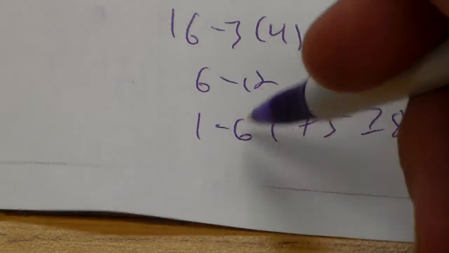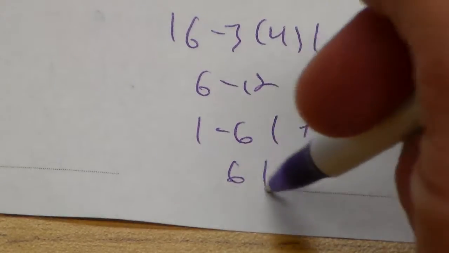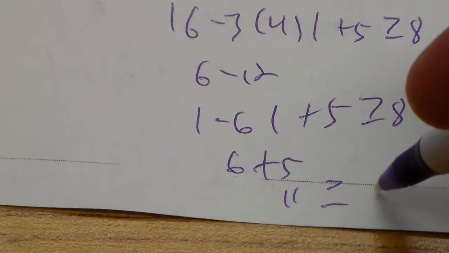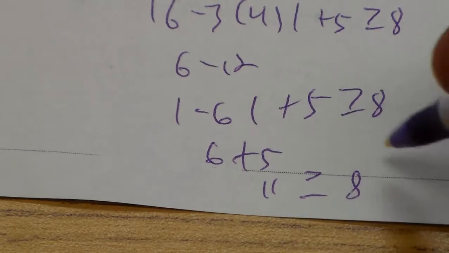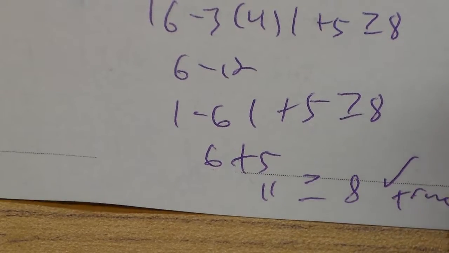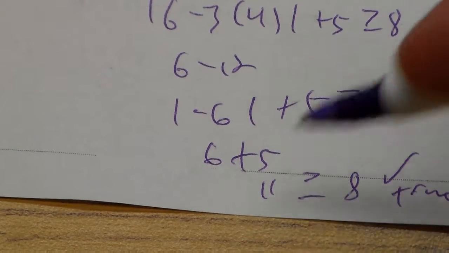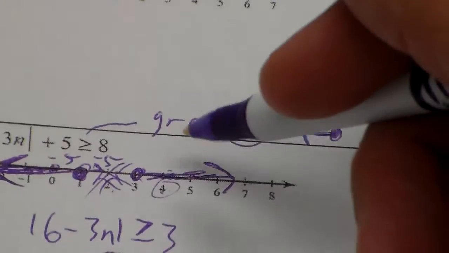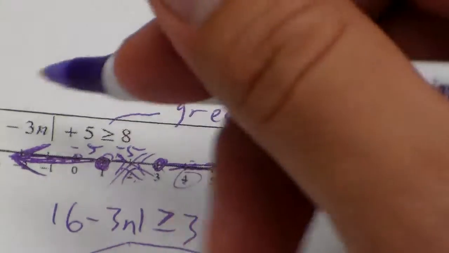So 6 minus 12 is a -6. The absolute value of -6 is +6. And 6 plus 5 is 11. And 11 is greater than or equal to 8. So that works. That's a true statement. So 4 works, -4 works, just not between 1 and 3. So there we go. There's our answer, solution going to the right and to the left.